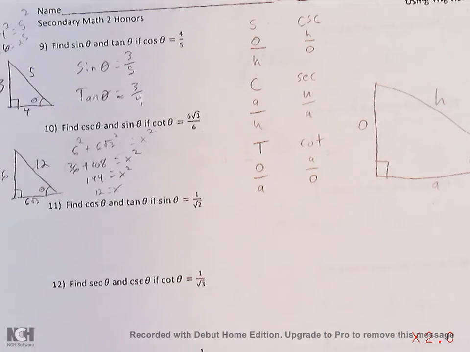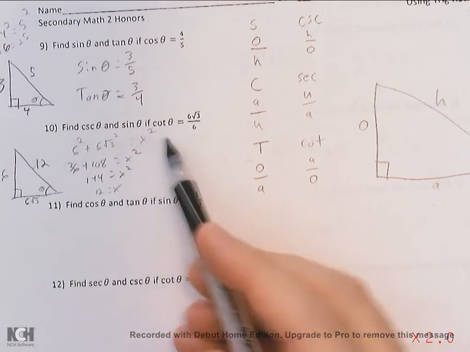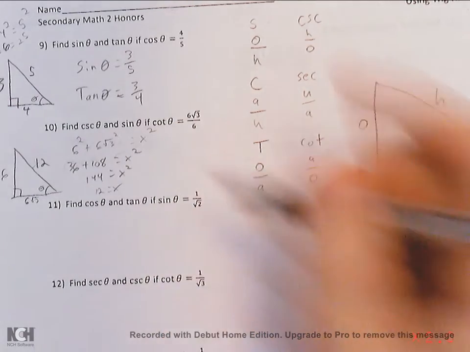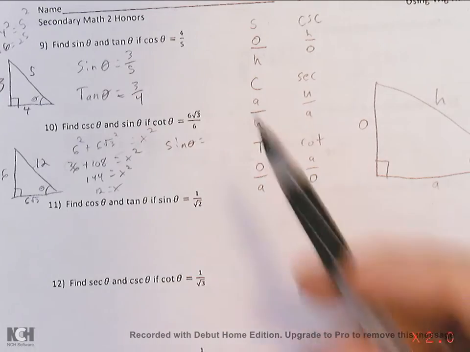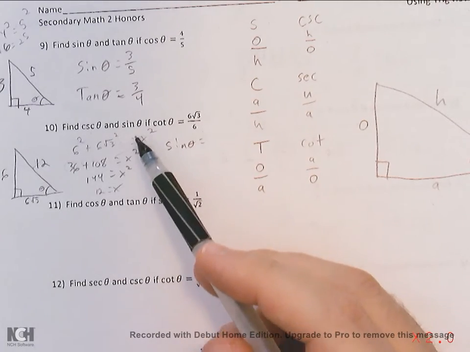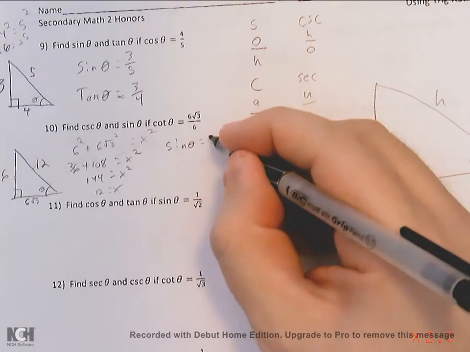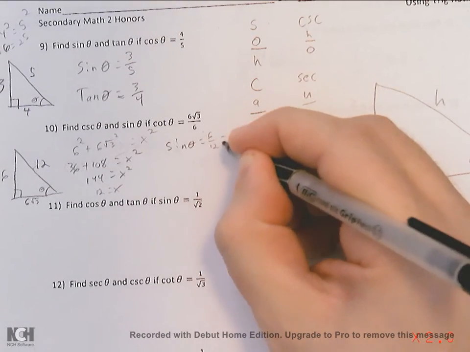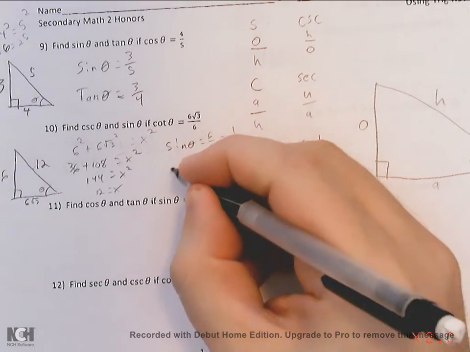To set up the rest of these, let's do sine first. Sine of theta is going to equal the opposite over hypotenuse. So 6 over 12, which does simplify down to 1 over 2. So there's the sine of theta.